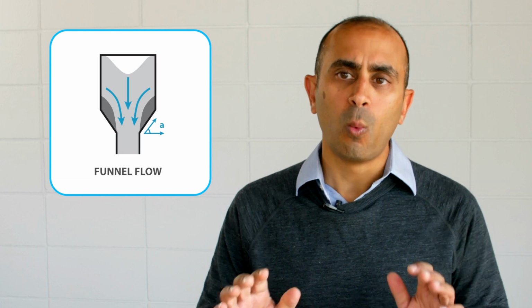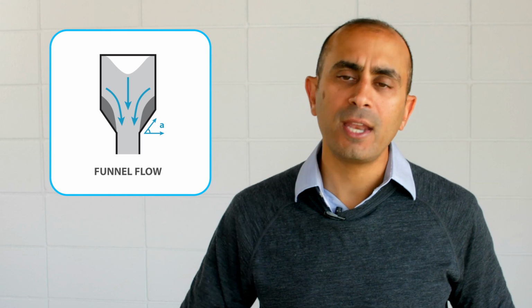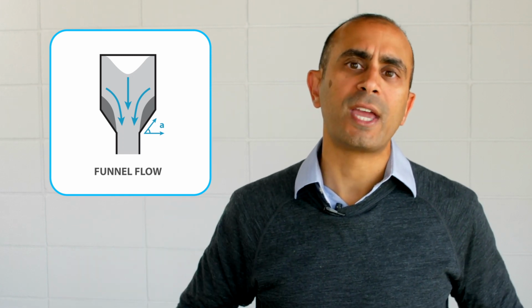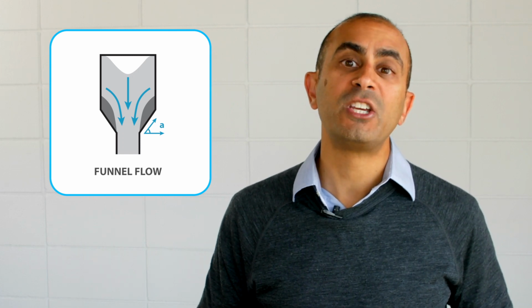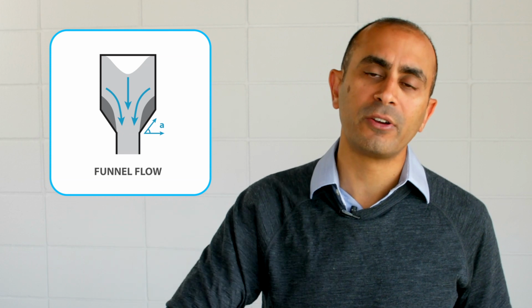Imagine that you have a mass flow storage bin. What happens when you cut off the flow from any portion of the outlet? Immediately, you get stagnant material along the bin walls, and you have material flowing on material. What I'm describing is not mass flow, it is funnel flow.